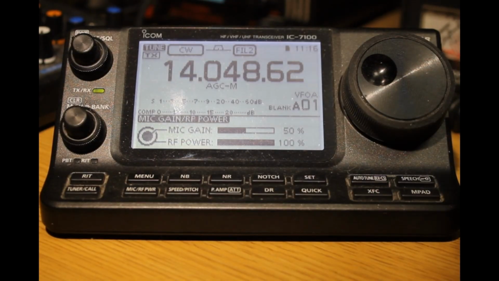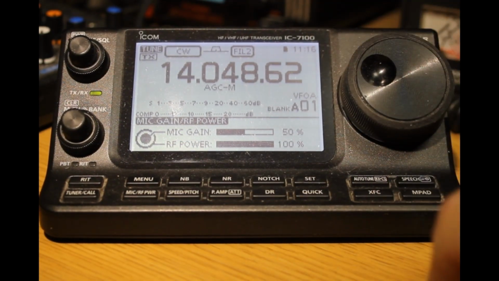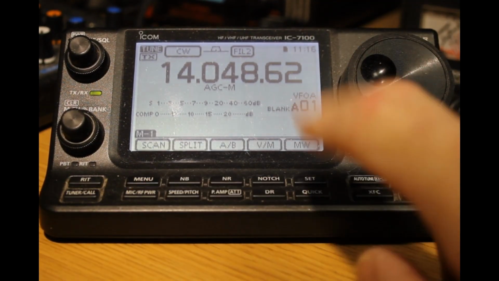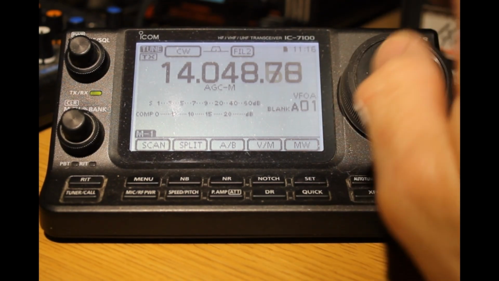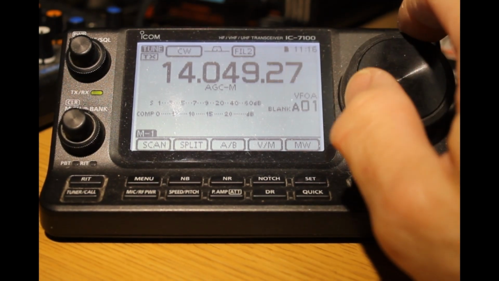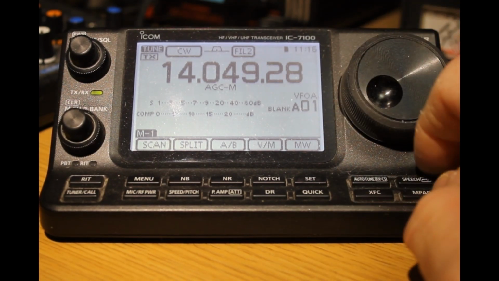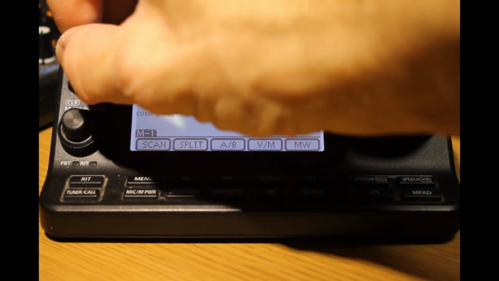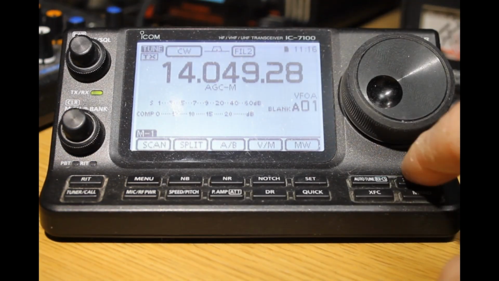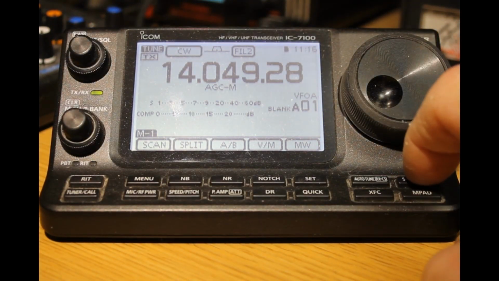We can set our mic gain and our RF power out. And here is another cool one. So let's just say we're on that frequency there. Let's turn our volume up. I'll hit our speech button, and it's going to enunciate what frequency and mode we are on.